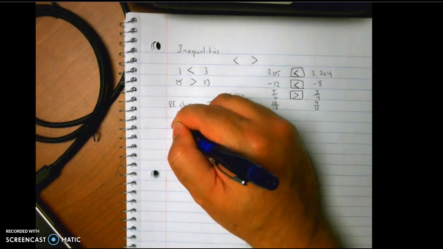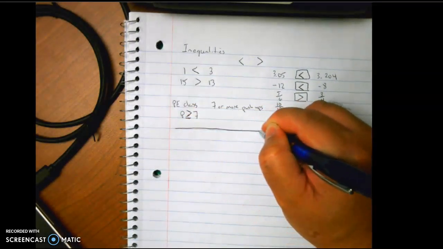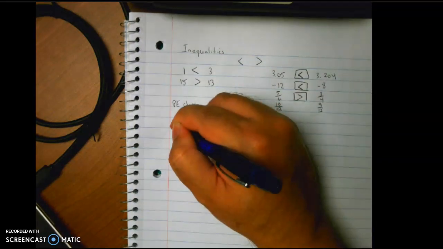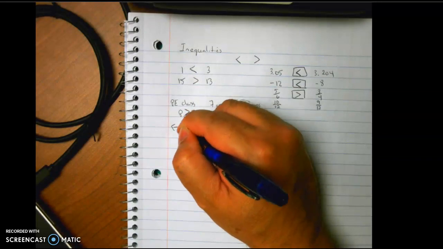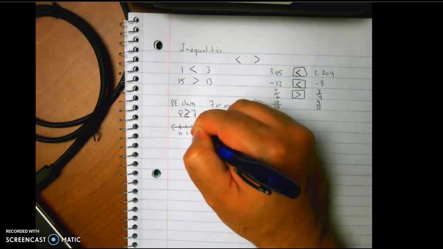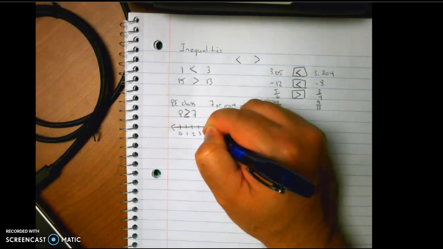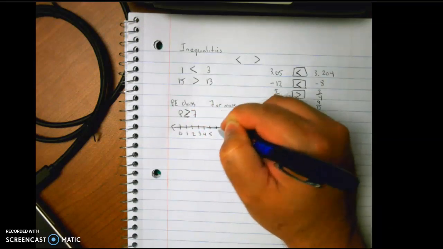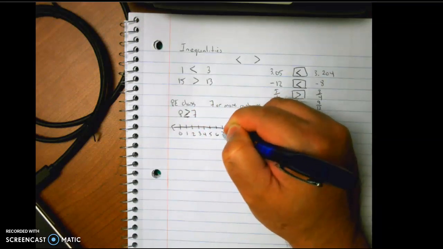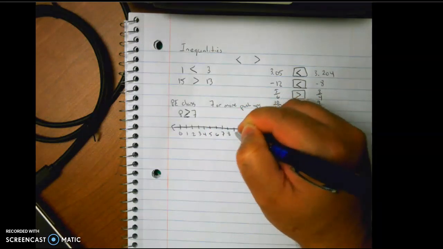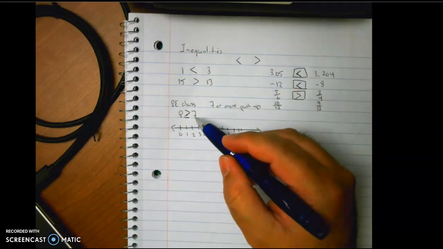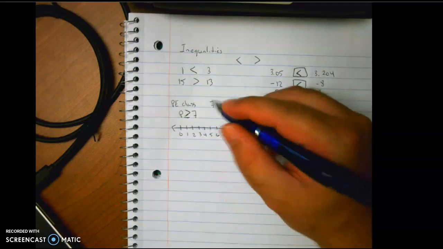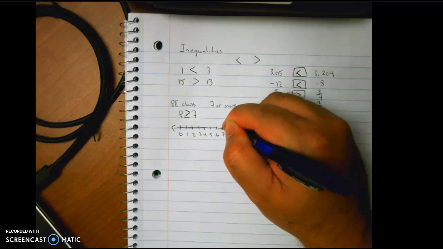Now, when we graph this inequality on a number line, because that's what we're going to use to graph this, 0, 1, 2, 3, 4, 5, 6, 7, 8, 9, 10, and so on. We're saying that P is greater than or equal to 7. So here's 7.